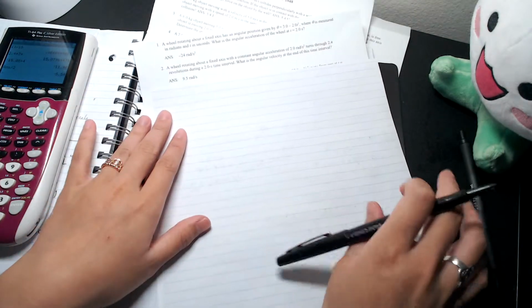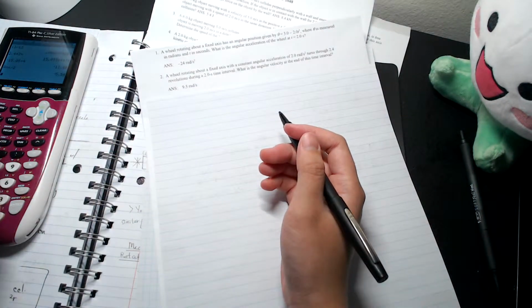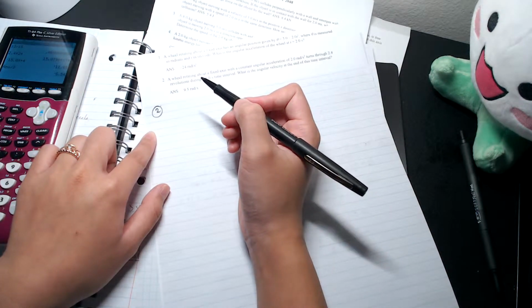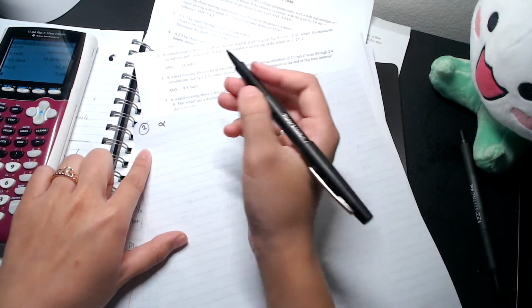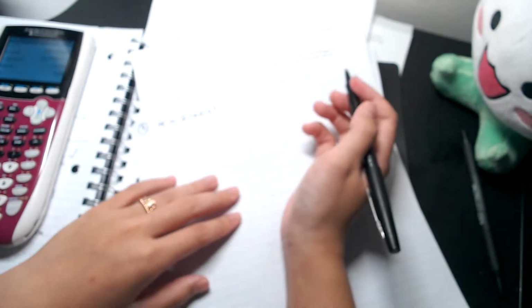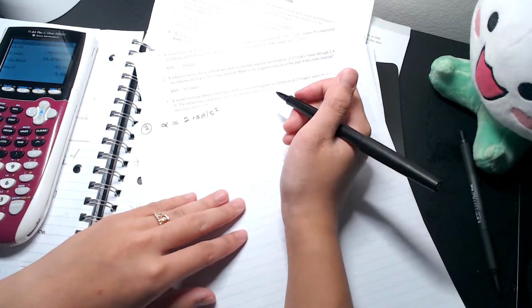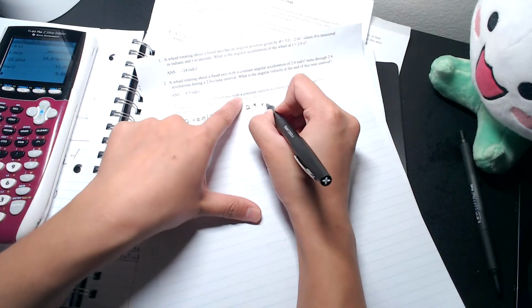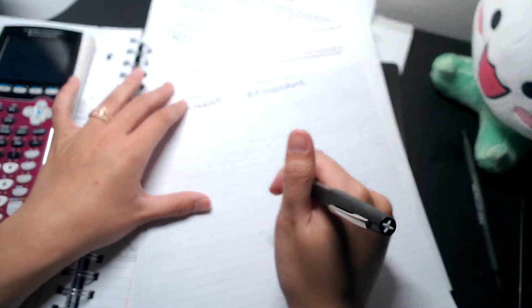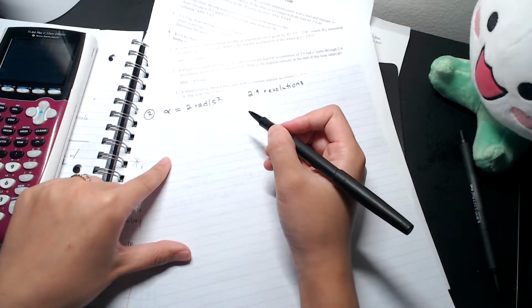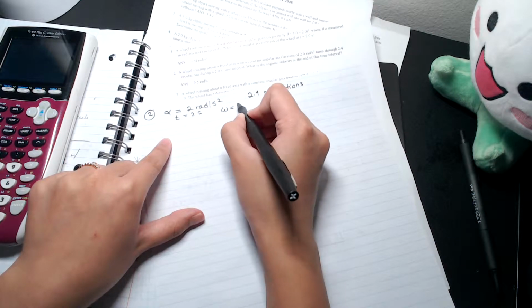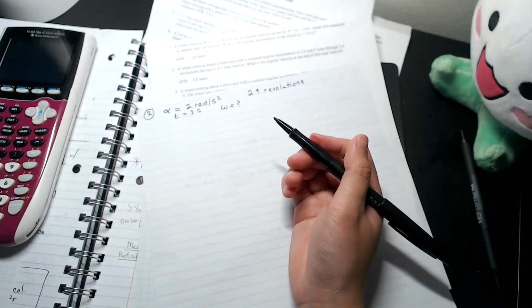Okay, so I'm going to be writing our knowns. Sorry if my camera keeps unfocusing and focusing. So for number 2, we know our angular acceleration equals 2 radians per second squared. We know there are 2.4 revolutions, which means the object is circling around the axis 2.4 times. And we know our time equals 2 seconds, and we want to find angular velocity, which is this omega sign. I always say W, but I mean omega.